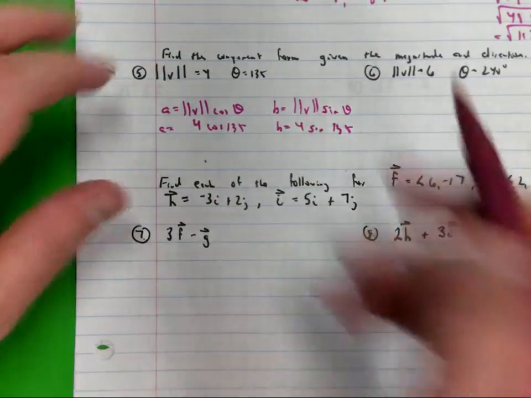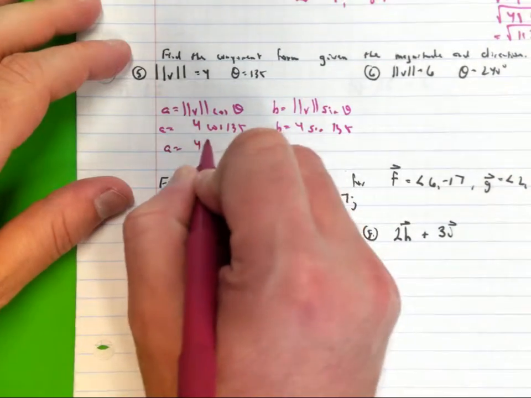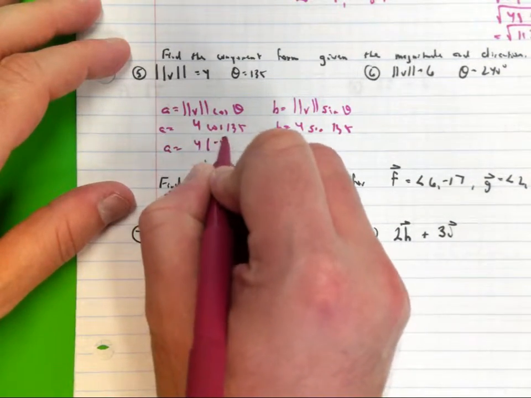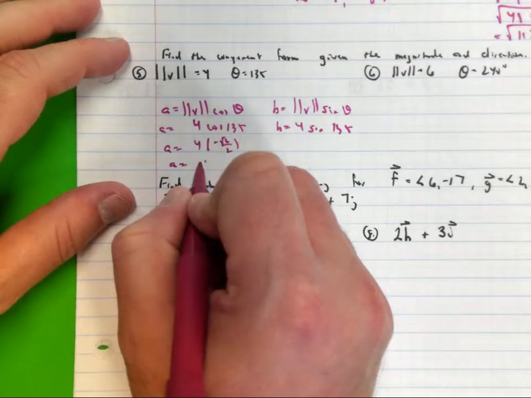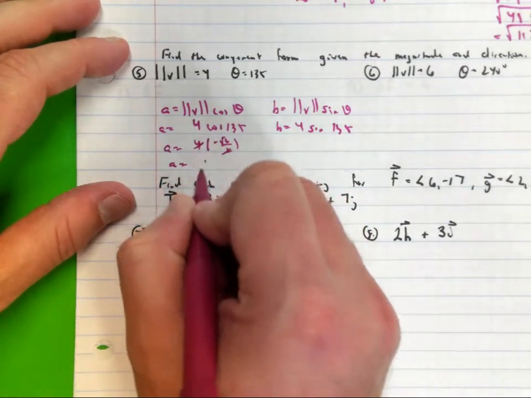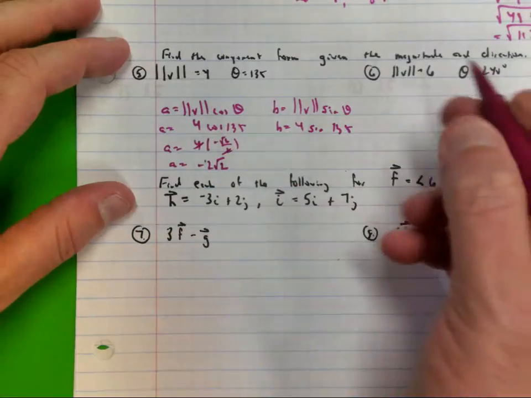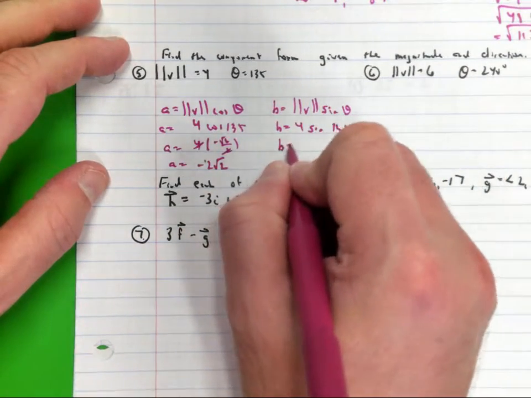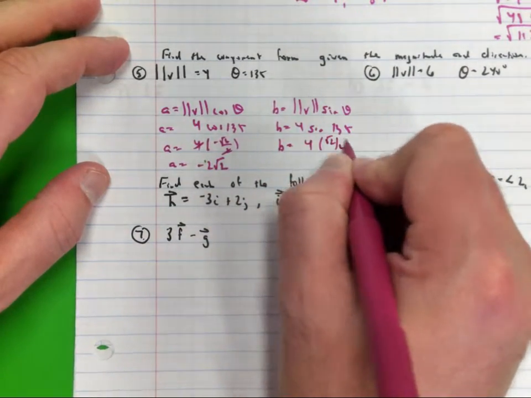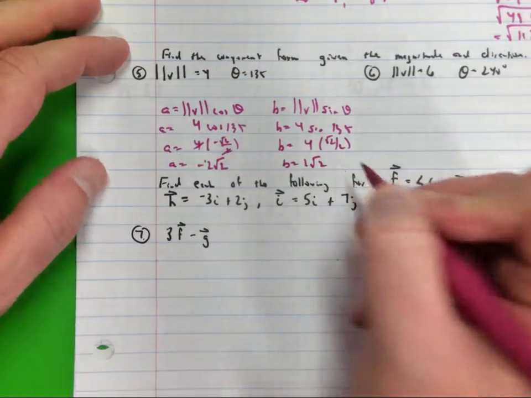Alright. So A equals 4. Cosine would be negative square root of 2 over 2. A equals negative 2 square root of 2. B equals 4 times square root of 2 over 2. B equals 2 square root of 2.